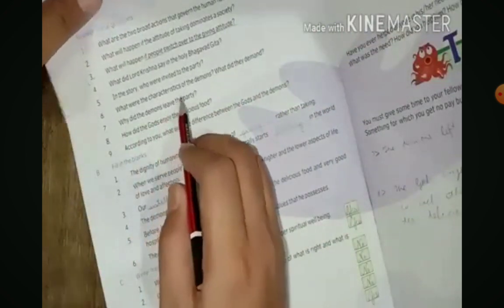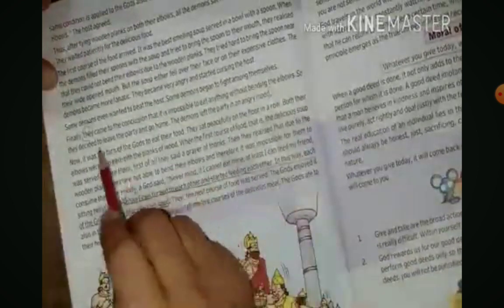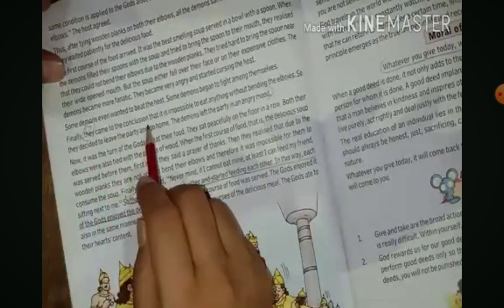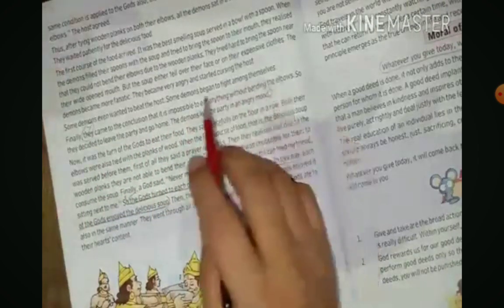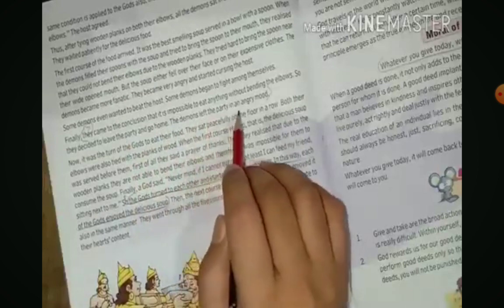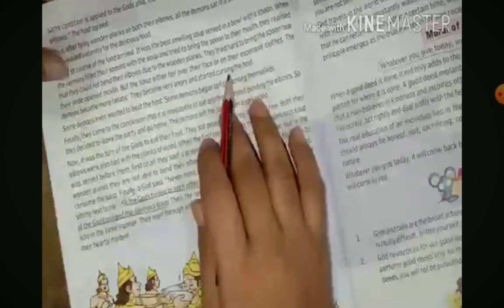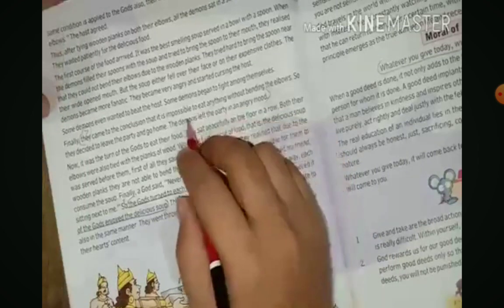Why did the demons leave the party? As we all know that demons left the party, so we have to give the reason here why they left the party. They came to the conclusion that it is impossible to eat anything without bending the elbows. So they decided to leave the party and go home. The demons left the party in an angry mood. When they were not able to eat the food, they decided to move from there. So you can write the answer here what I have told you. We'll come to the next question.